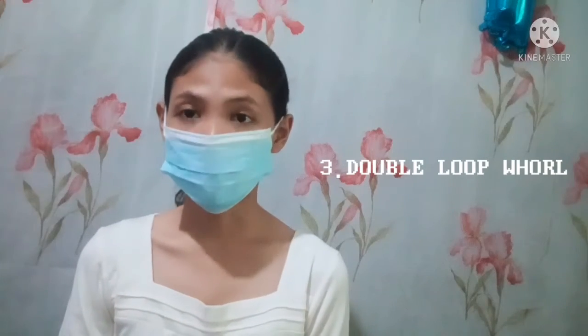The third one is the double loop whorl. It consists of two separate loop formations with two separate and distinct sets of shoulders and two deltas. One loop is upside down, forming the shape of a yin-yang. It is symbolized by the letter D in the classification.